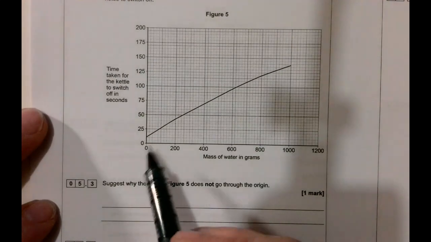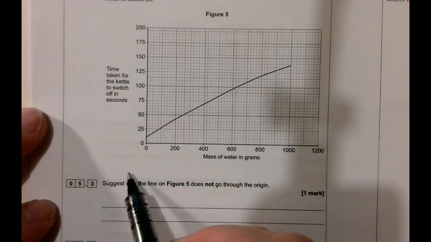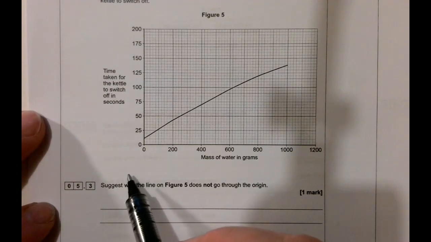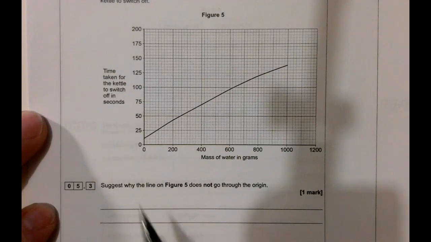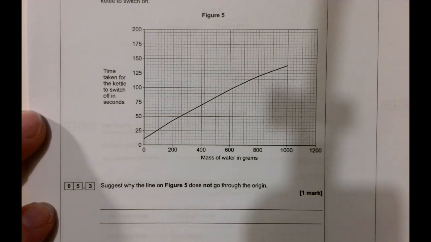So if you go home tonight and you turn a kettle on with no water in it, it will not turn off instantly, because something has to get hot for it to register it's hot in order to turn off. So the actual kettle itself has to heat up.